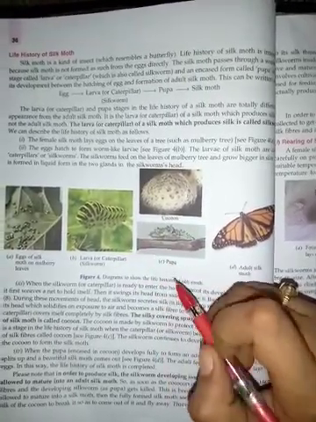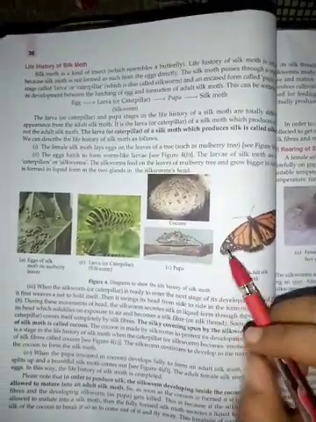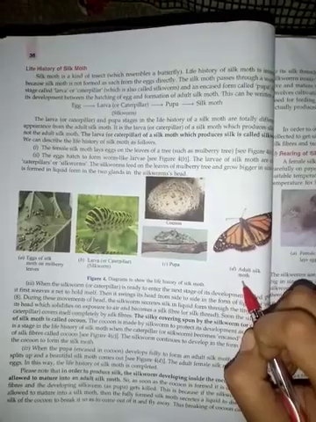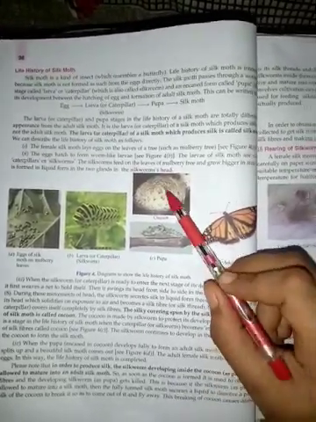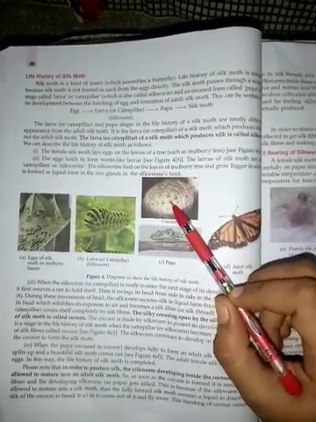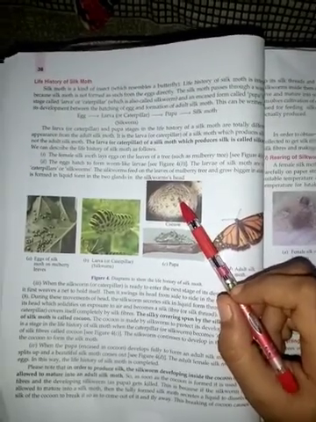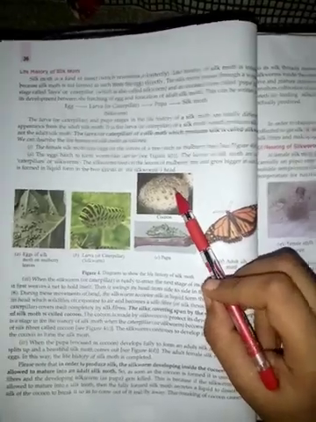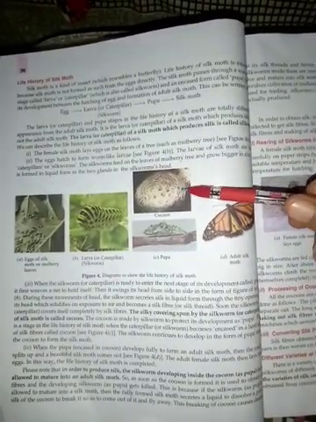Then this larva is converted into a pupa and cocoon. Then this cocoon is converted into the adult silk moth. Okay, students, the silk cocoon means a silky covering spun by the silkworm or caterpillar. It is a silky covering which the pupa spins to protect itself. The silky covering spun by the silkworm of the silk moth is called a cocoon.